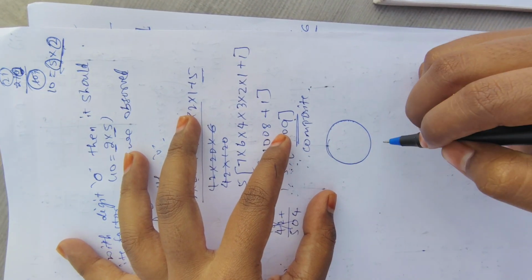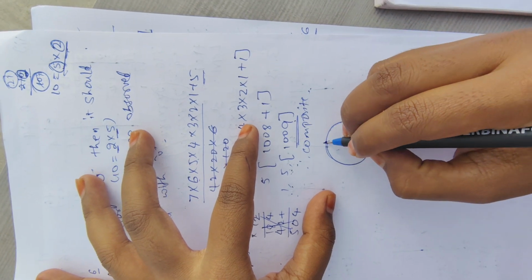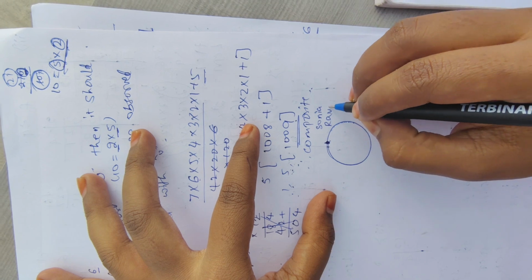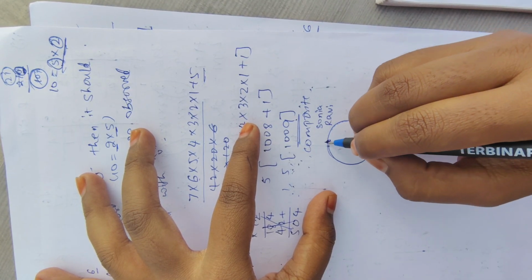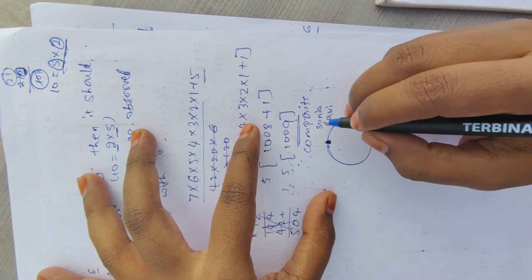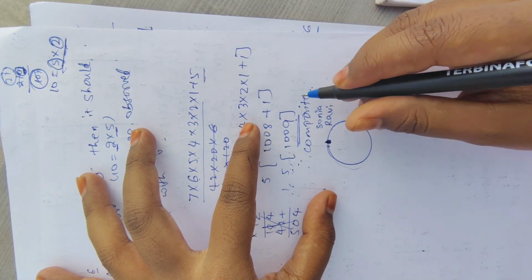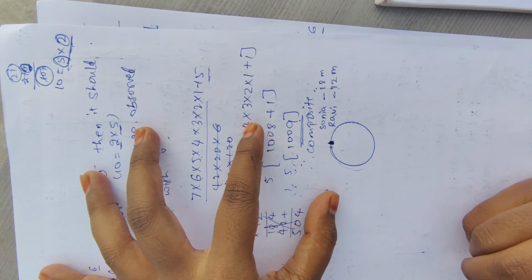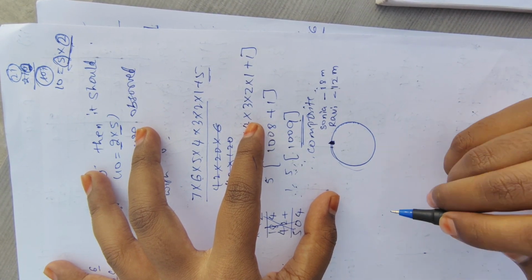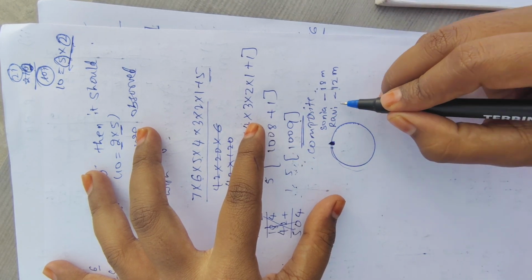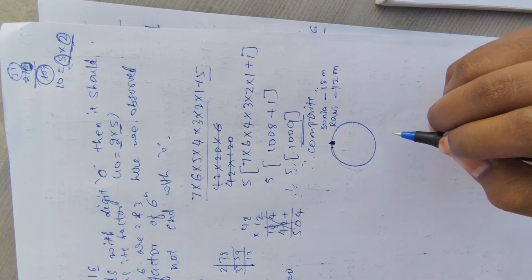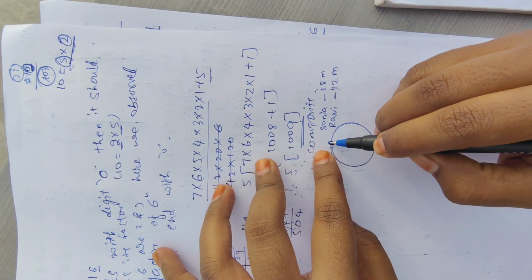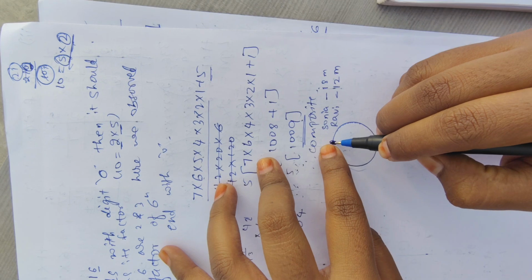There is a circular sports field. There are 2 people, 2 friends. One is Sonia and one more is Ravi. Both are running. They are starting from the same point at the same time. To complete this circular path, Sonia will take 18 minutes while Ravi will take 12 minutes. Then children, tell me, who is running fast? Yes, that is Ravi. So what they are asking is, after how many minutes they will meet at the same starting point again.